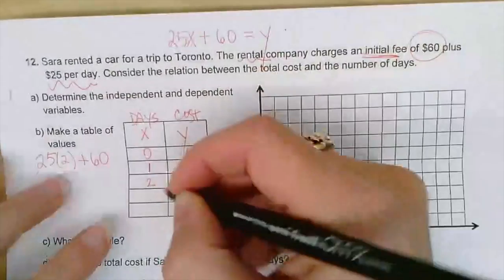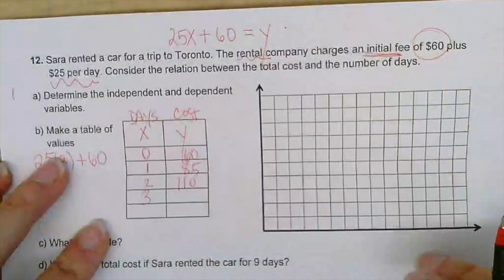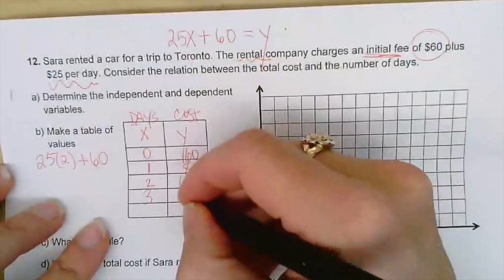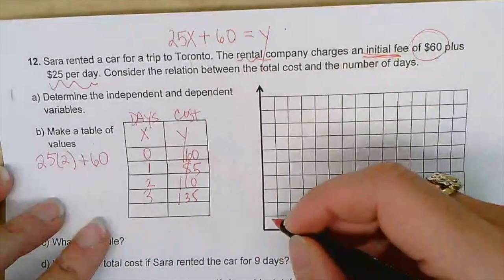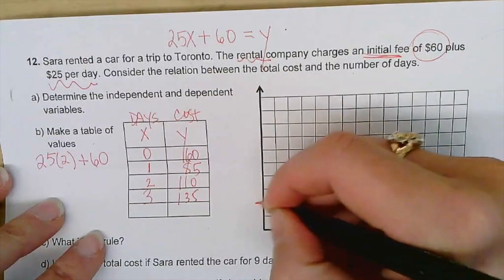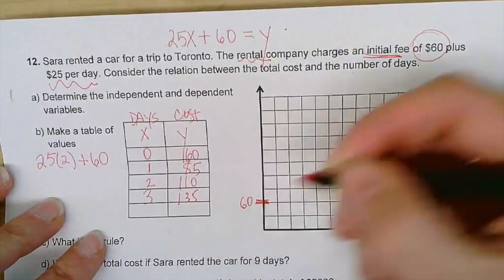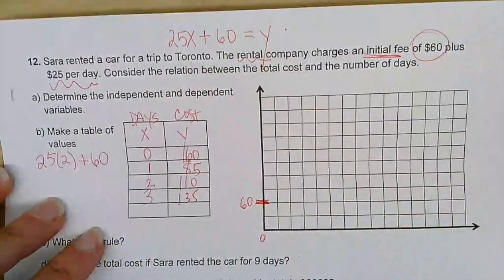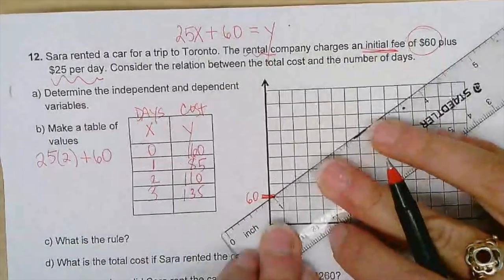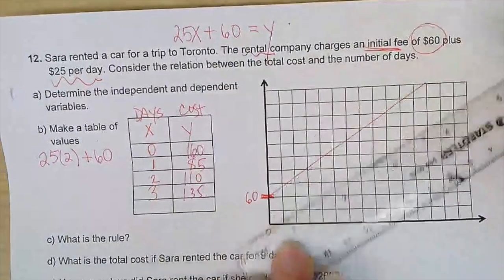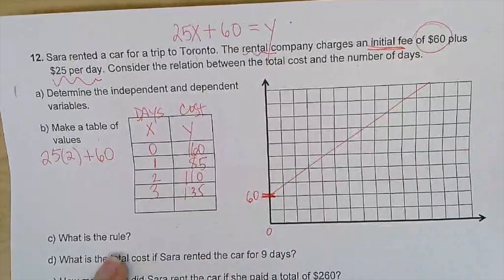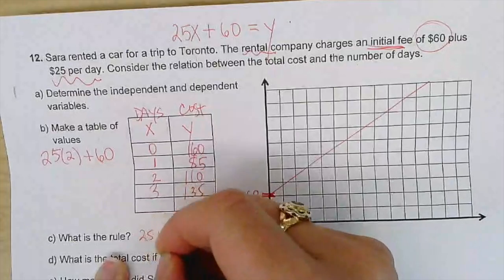And it goes on. You can just go up by 25 here, or you can start doing the rule. So it's 135. Make your graph. Will I start at 0, 0? No. I'm going to start at 60, my initial value. Is it proportional? No. I'm not going to do this graph perfectly. All I'm going to do is show you that it starts at 60 and it goes up at a constant rate. The rule was 25x plus 60.